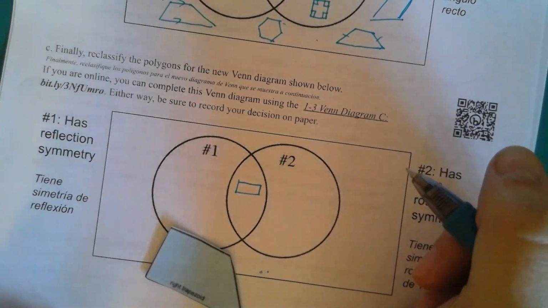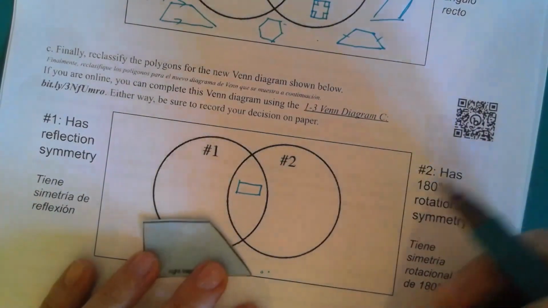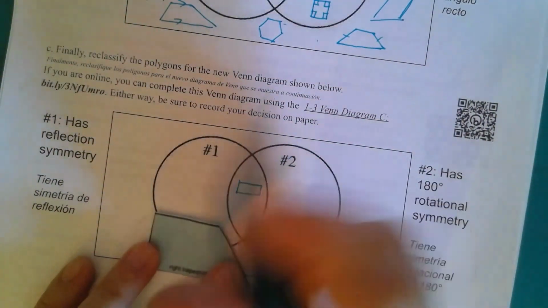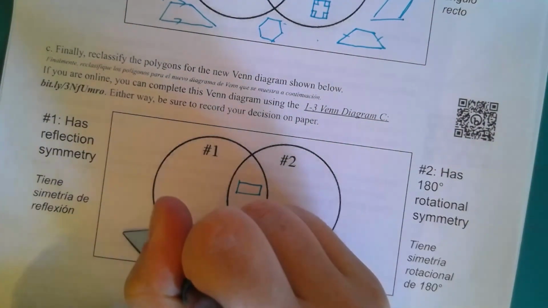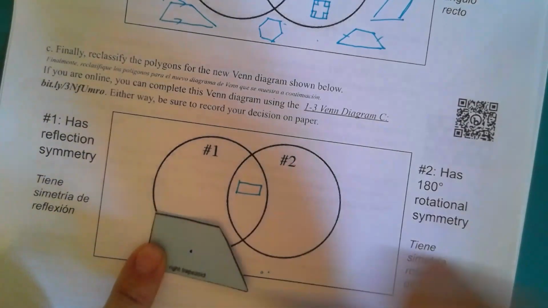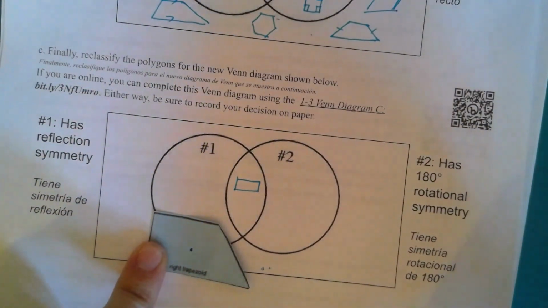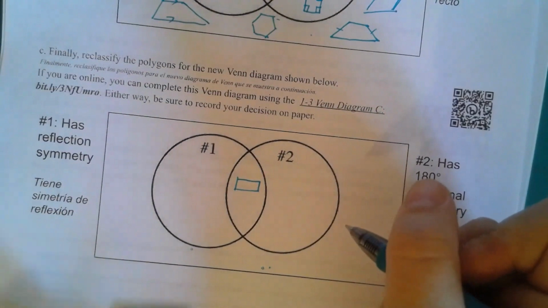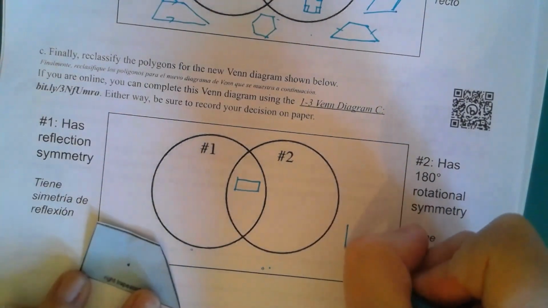Right trapezoid. This does not have reflection symmetry or rotation. Yes, I could rotate it 360 degrees and have it line up right, but rotation symmetry is only when you can rotate it less than 360. So anyway, this has neither. I'm going to put it on the outside. It's a right trapezoid.